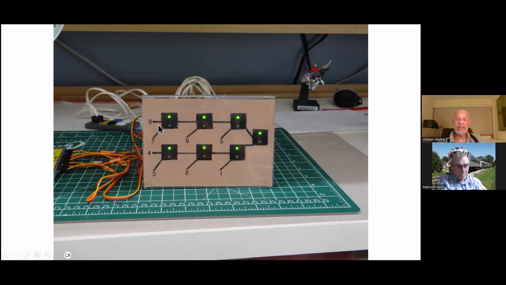The nice thing is that the turnouts are controlled by switches which operate from the capacitance of your finger. So you just brush your finger on them and they change direction.